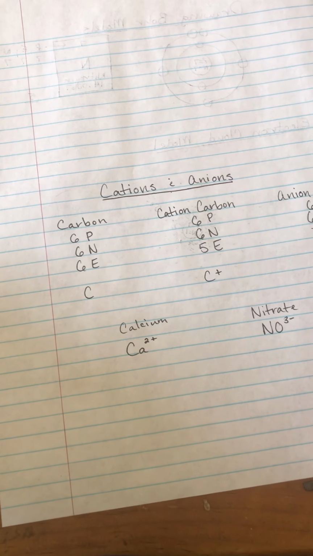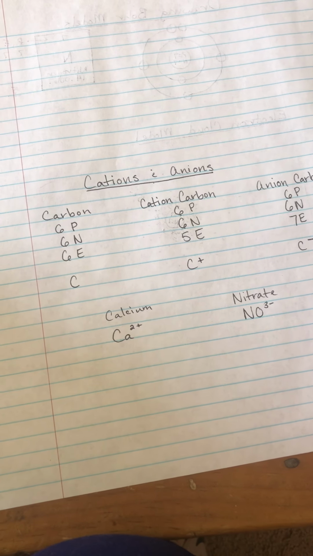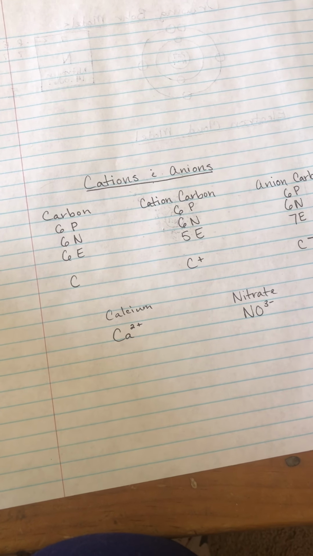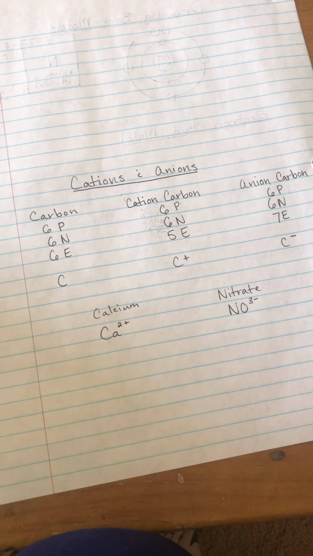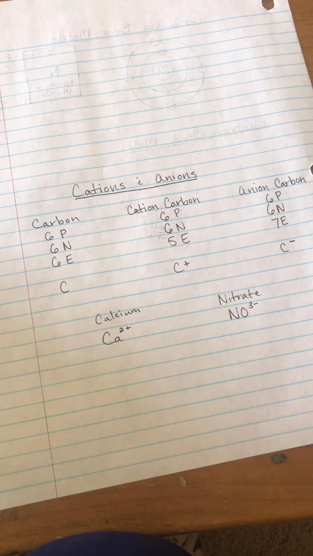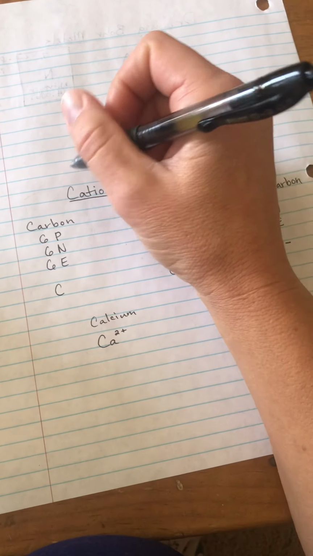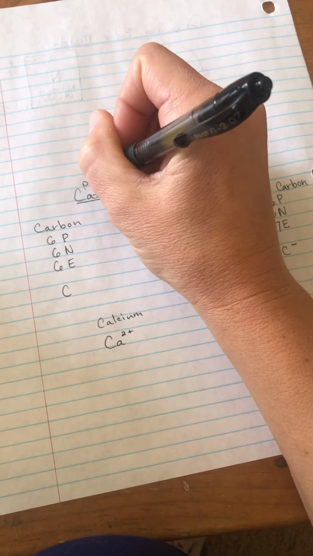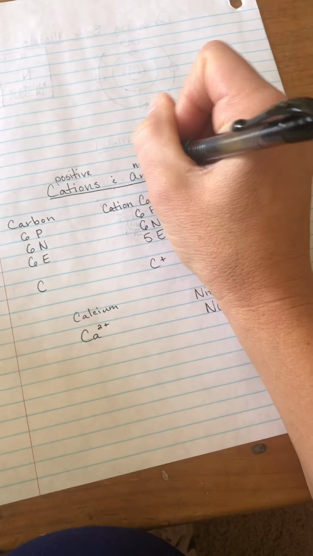All right, guys, let's talk about cations and anions. So cations and anions are types of ions that have either lost or gained electrons, which changes the overall charge of the atom. Cations have positive charges, and anions have negative charges.